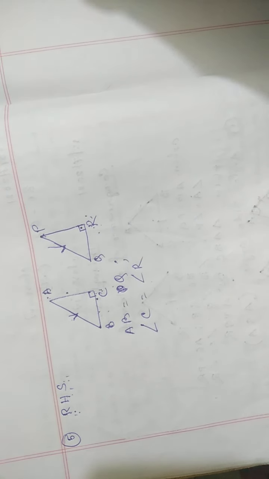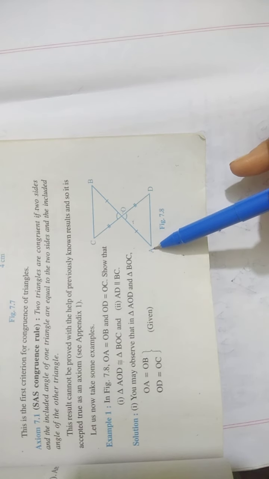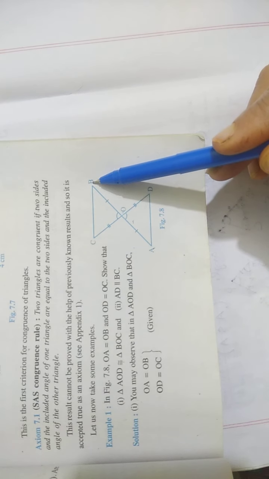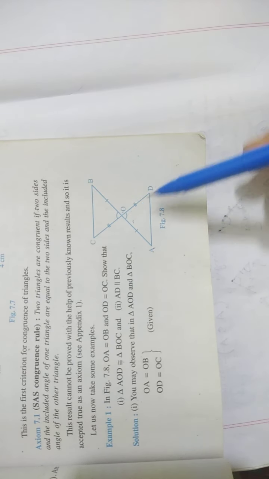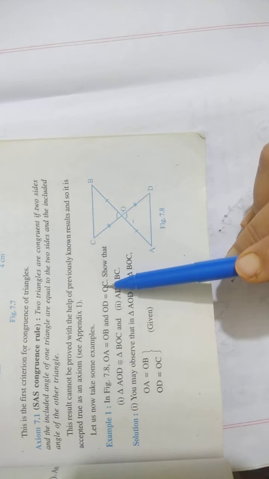Okay, now see one example I'm giving you. How can you apply this criteria in your sums? See this one. Here, this figure, what is given? It is given OA equal to OB and OD equal to OC. These two criteria are given in the question.